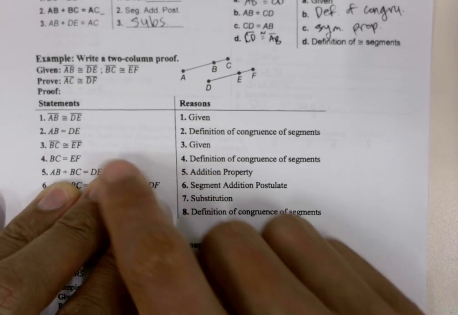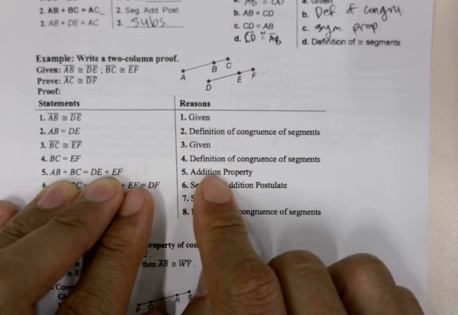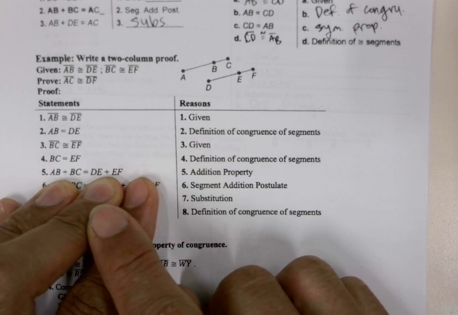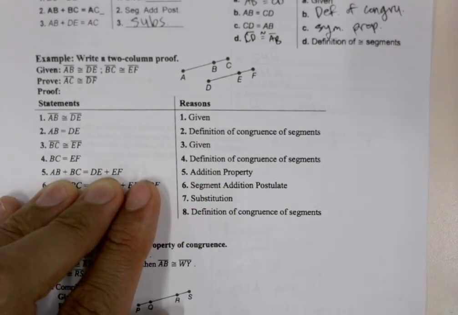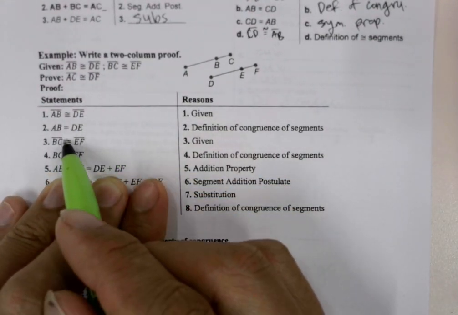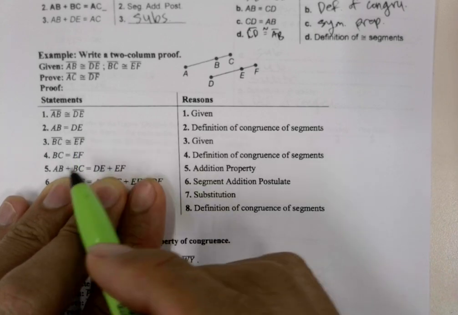And then we're going to take the first, let's see, what are we doing here? We're doing AB plus BC. Okay, so here it's not really clear exactly what's happening, so let me be more clear. We're starting with AB equals DE, and we're adding BC to both sides.